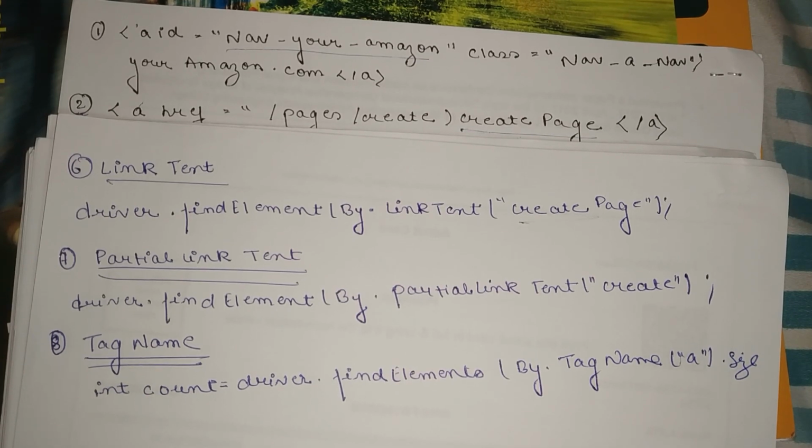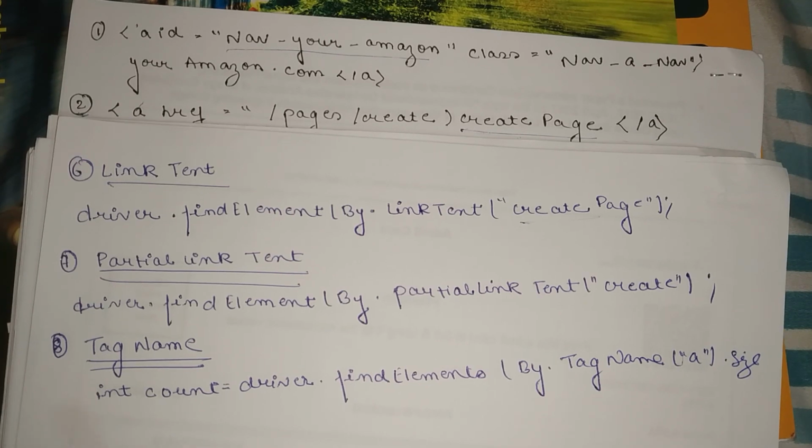So these are the 8 locators I told you. Okay, so in my next upcoming video I will go through all this practically, how we are using these, and later I will also upload one session on XPath, which is a very important topic. Thank you.